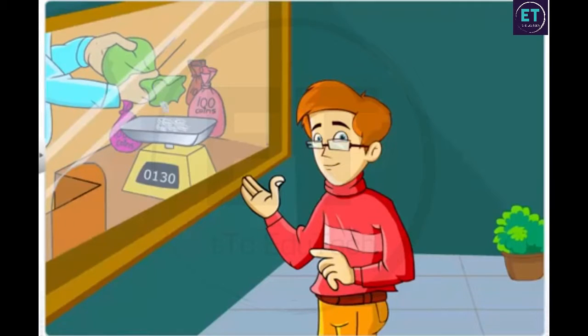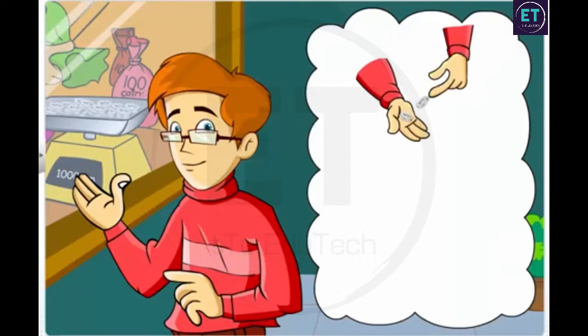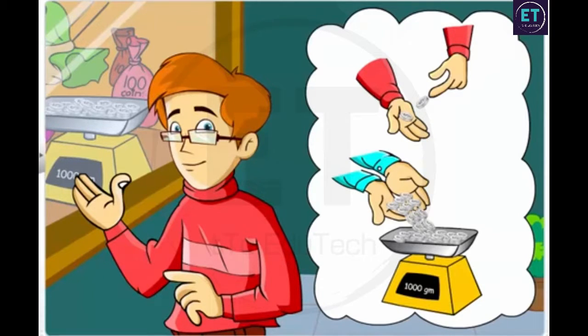Hey, what is this? I wonder what these people are doing. Do we weigh coins? Till now, I thought that coins are only counted. Yes, they do. But why? Because it is very tedious to count coins. They weigh them instead. Bankers know that a fixed number of a particular type of coin always has the same weight. Amazing! This reduces a lot of time.